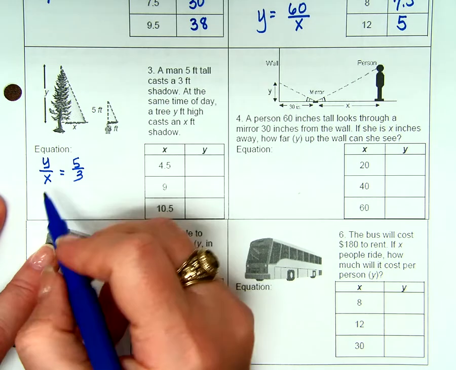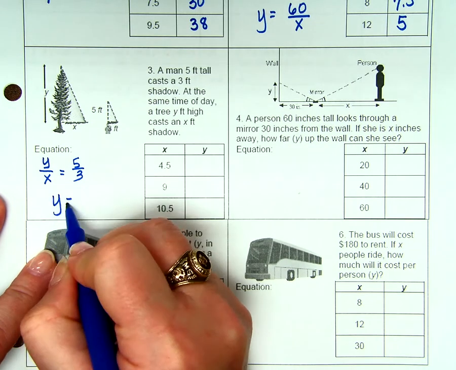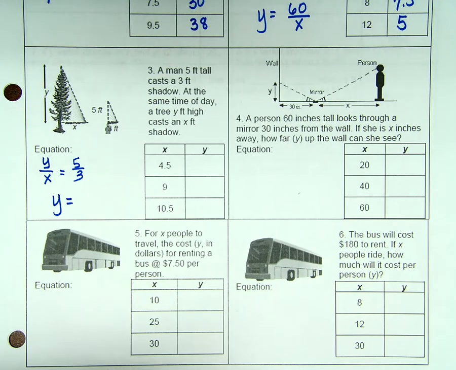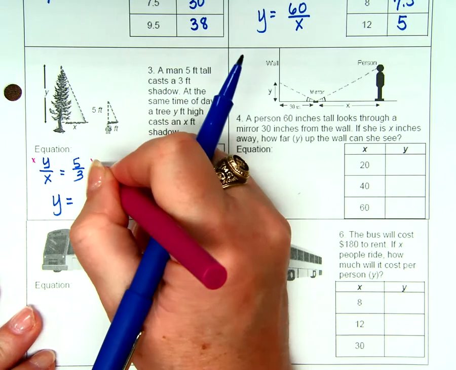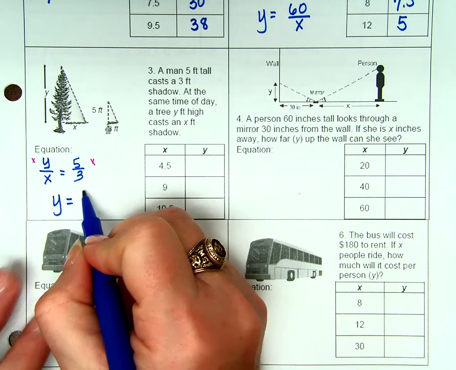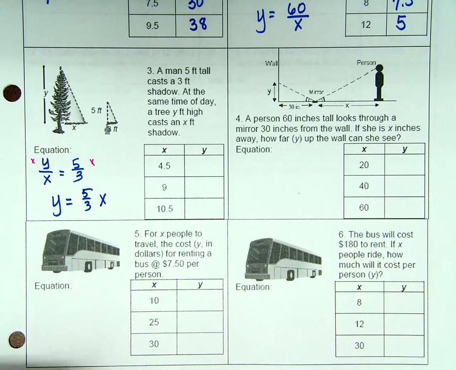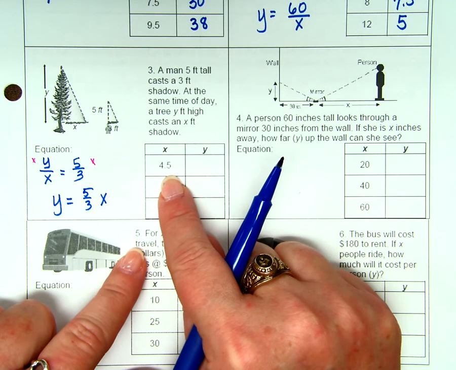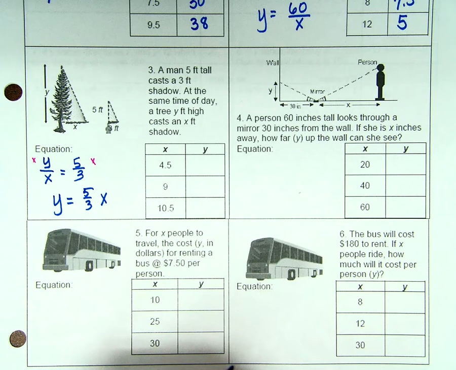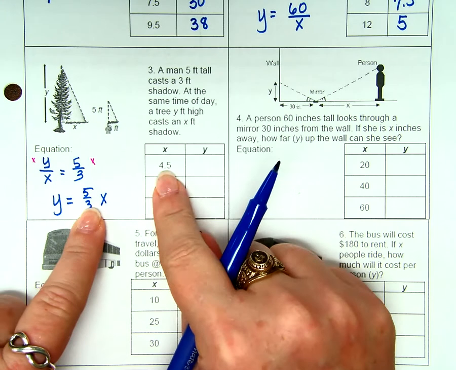But what if I wanted my equation y equals? So you want to multiply both sides by x? So 5 over 3x. So what if x is 4.5? Everyone just panics because we have fractions and decimals now in the same problem.